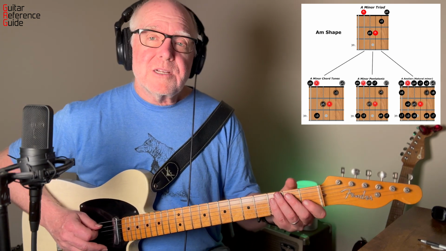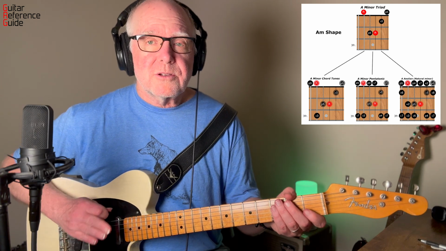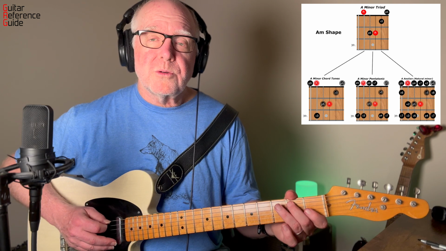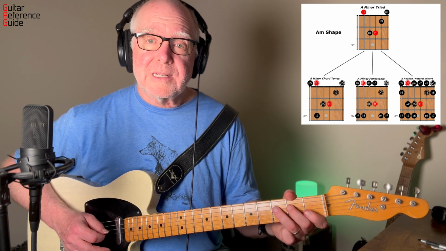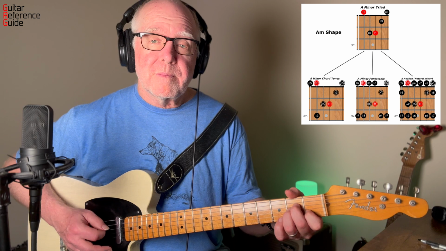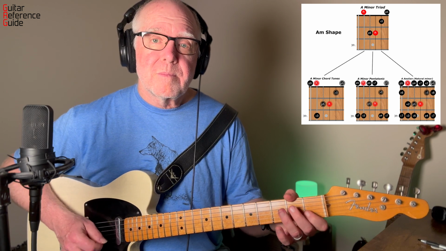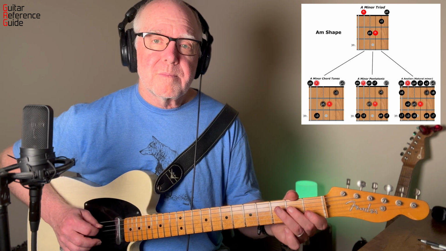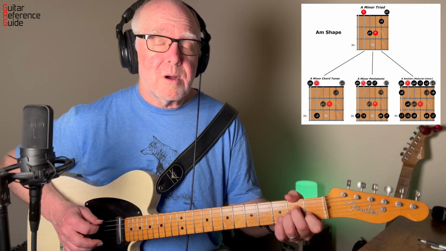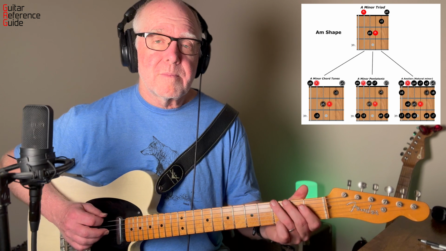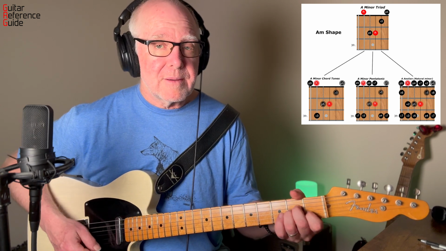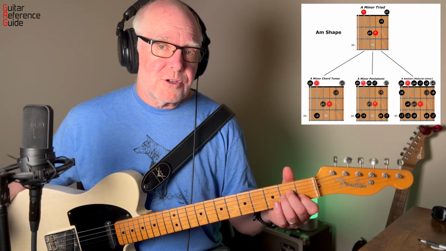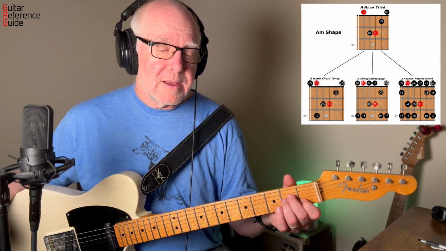Now I'm going to do the diatonic scales. Diatonic scales are just all the notes in the key of A minor, which are all natural notes. 1, 2, 3, 4, 5, 6, 7, and 1. You can go below and come back to it, and then this would cover this shape right here. This is my A minor shape.